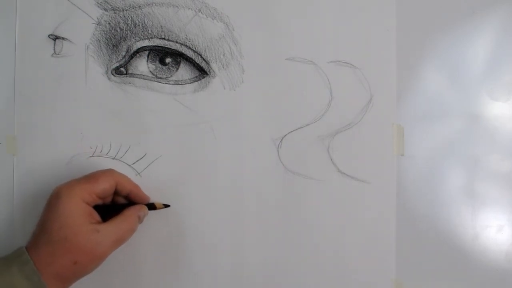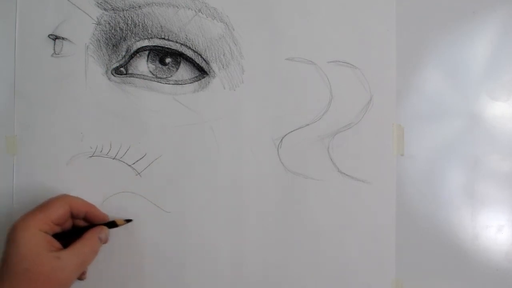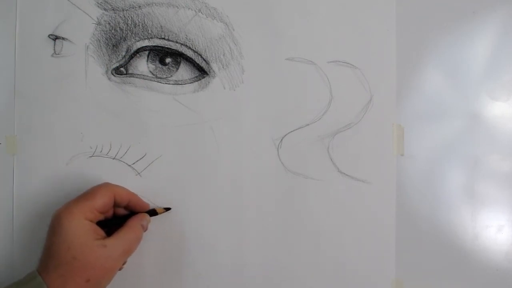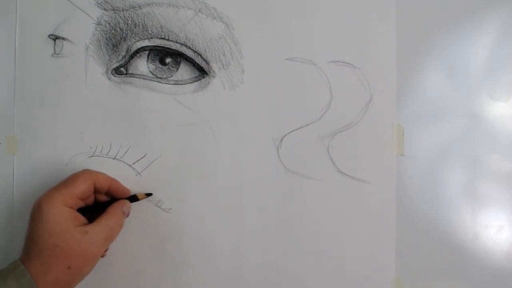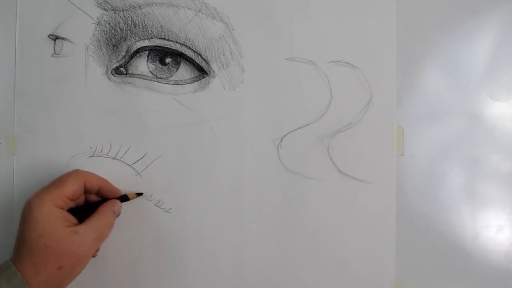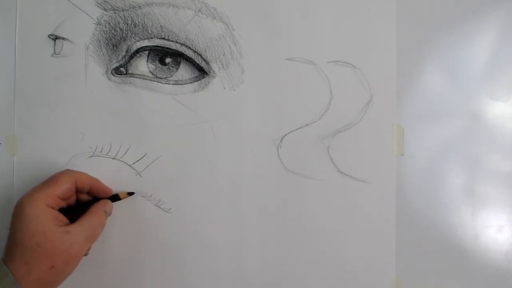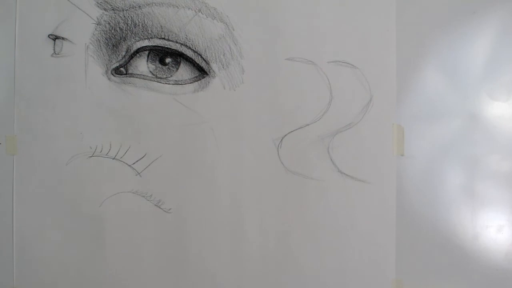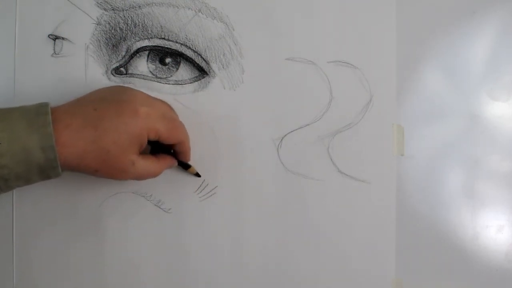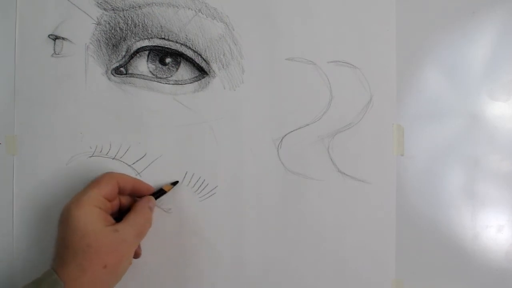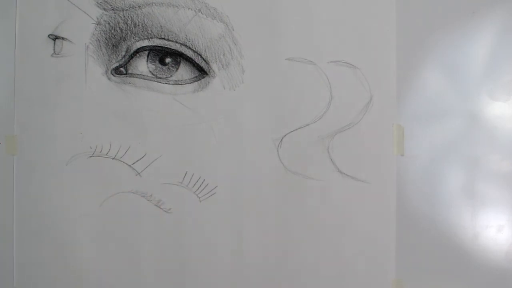When lashes are growing off an eye, they will start to group into these natural little triangles. If we look for those triangles, these overlapping groupings, it'll look more like an eyelash than lashes that look like that, which is just never a good look.